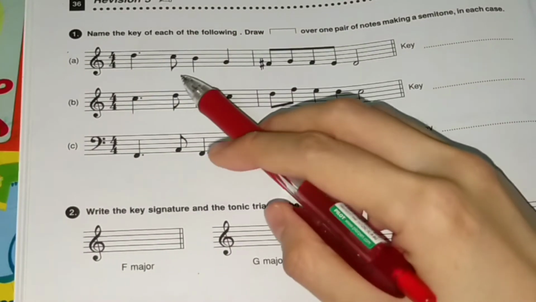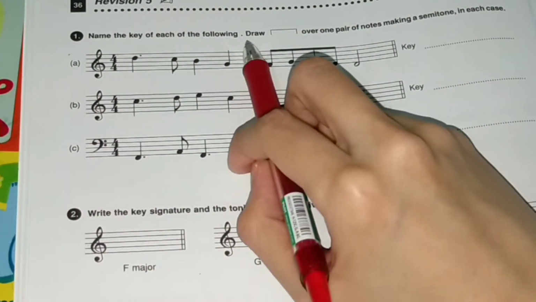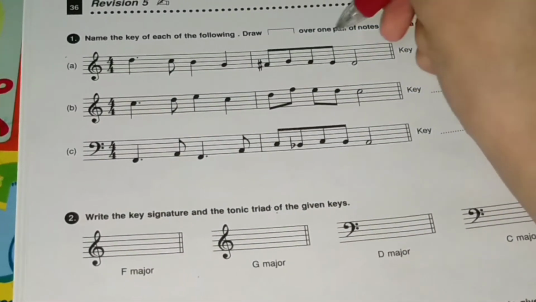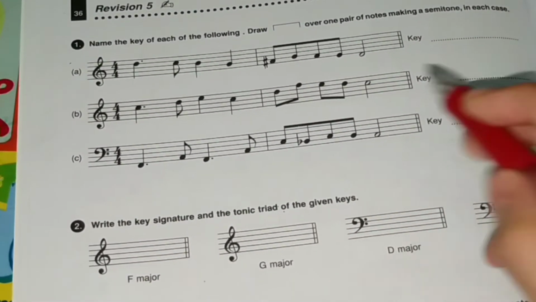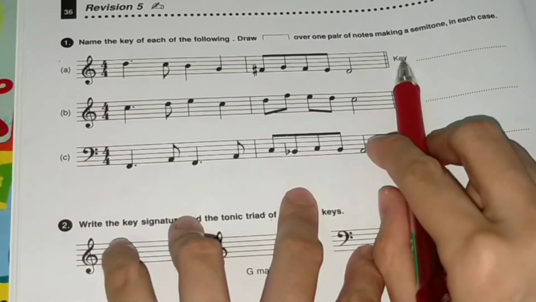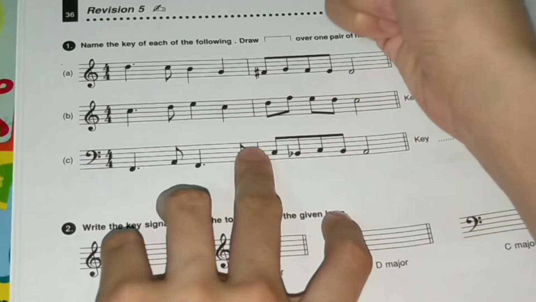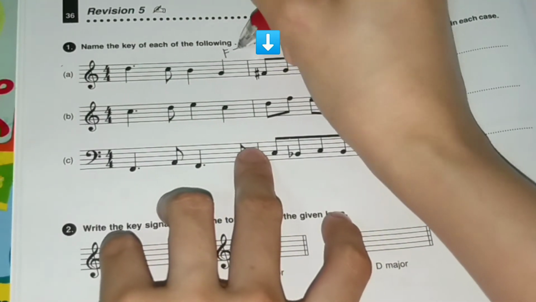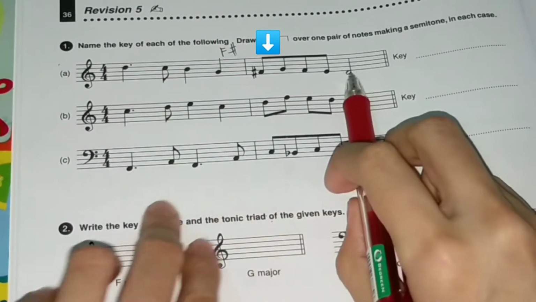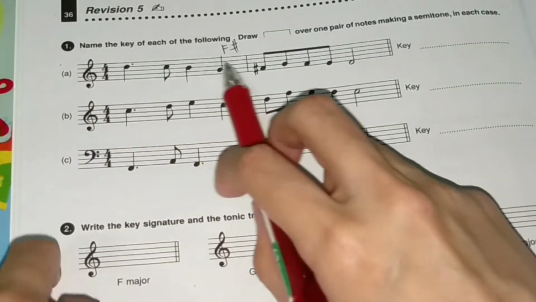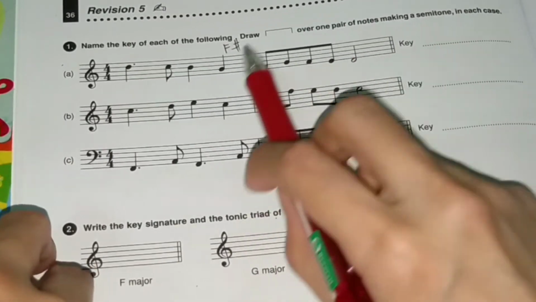Now let's do revision 5. Name the key of each of the following. Or this, draw a bracket over a pair of semitones. So first one, we need to find out what the key is. Then we have to check. You have F sharp here. Although it begins on D, it doesn't mean it will be D major for now. Yeah. So we have to check whether it has any sharp, any flat.